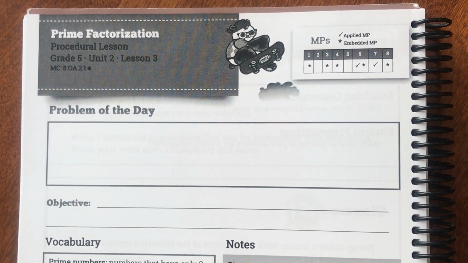Today we are on page 107 of our student journals, and we are doing one of my favorite lessons of this unit. We're doing something called prime factorization.